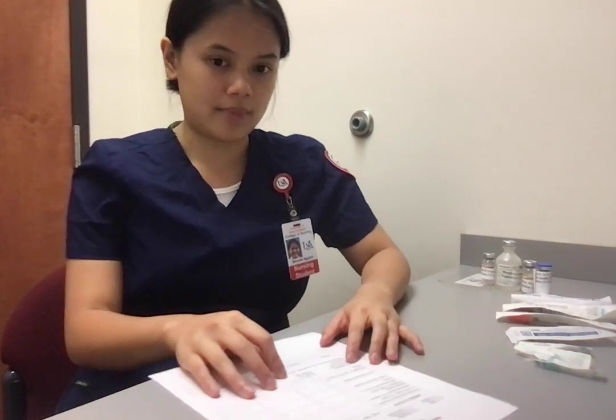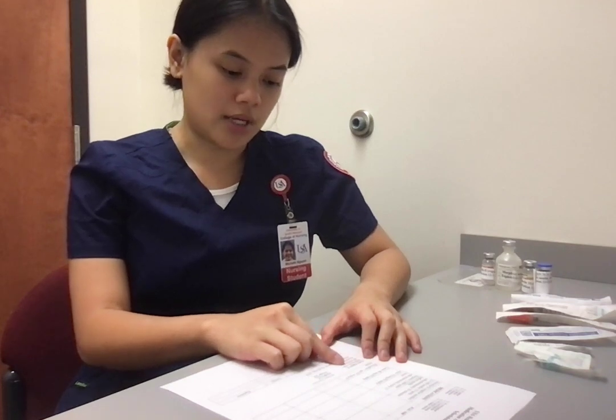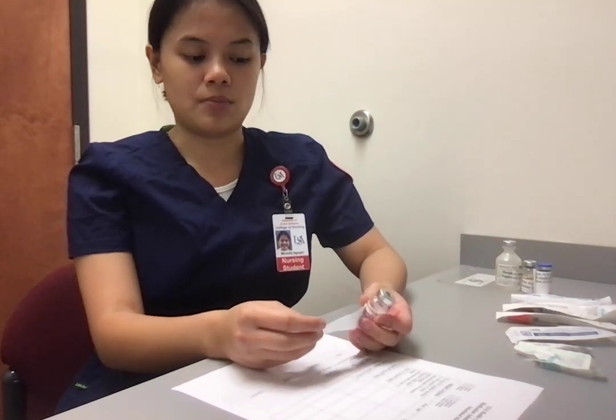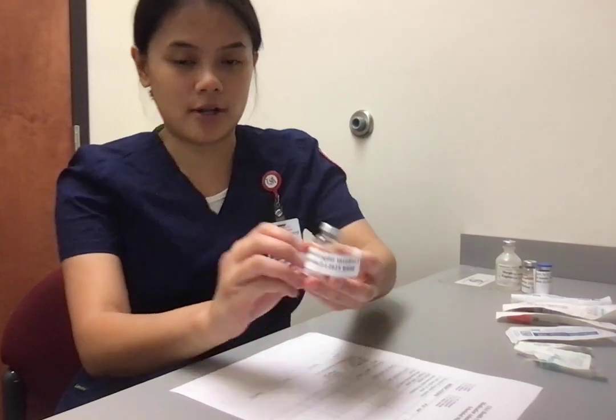Now I am going to be performing my first check of my medication administration. So first, right patient. Jaguar J. Jones, date of birth 8/25/1963. Right medication. Novolin R, regular insulin. I want to also make sure that my medication has not expired yet.